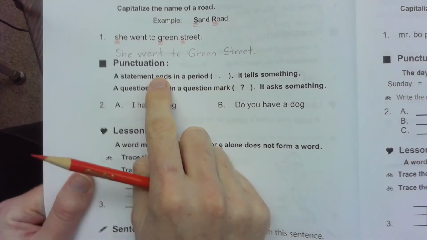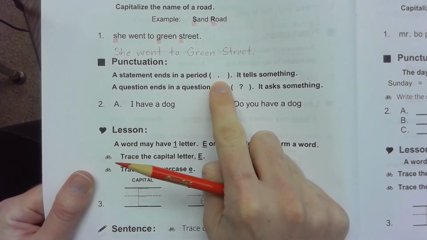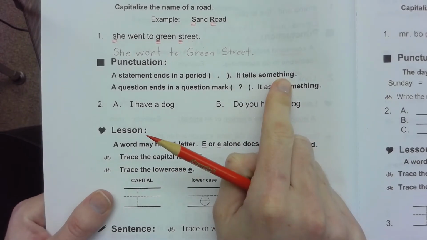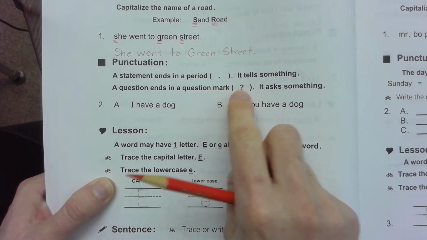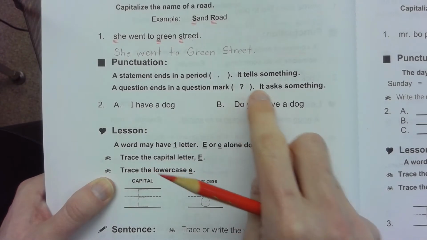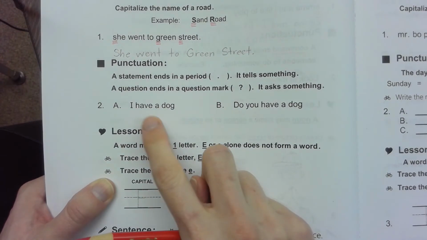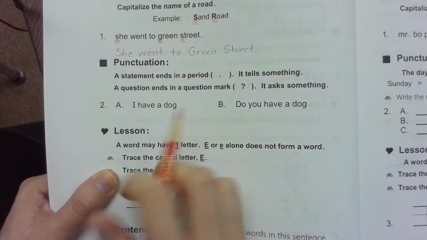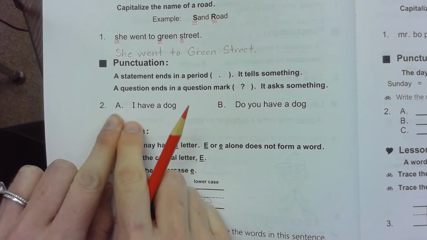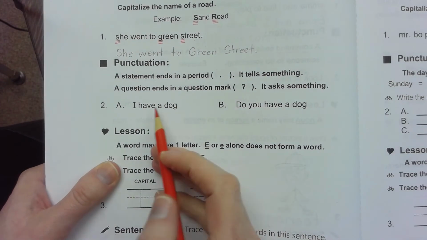Jumping down to punctuation, a statement ends in a period. A period, a dot. It tells something. A question ends in a question mark, which is a little squiggle and a dot. It asks something. So we're going to have to read these sentences and figure out, is that a statement or a question? Is it telling or asking? So number 2 has 2 parts. It has part A and part B. Let's look at part A first. And let's read this sentence.